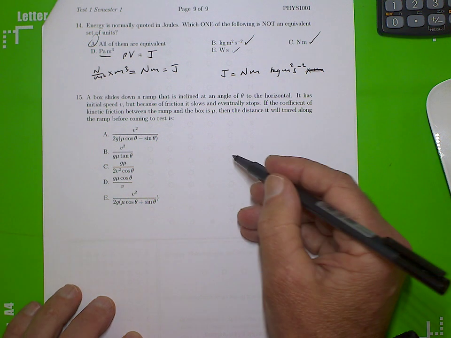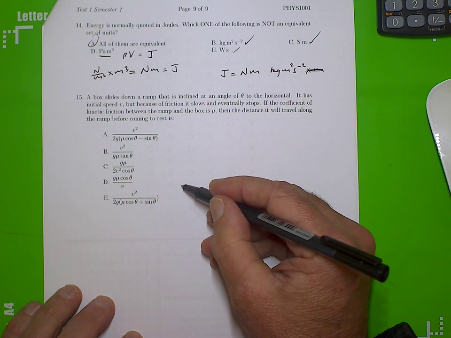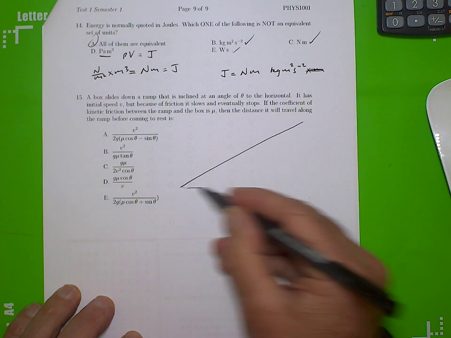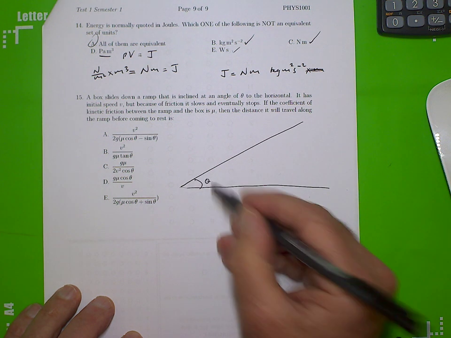So here we have a system where we have an inclined plane.